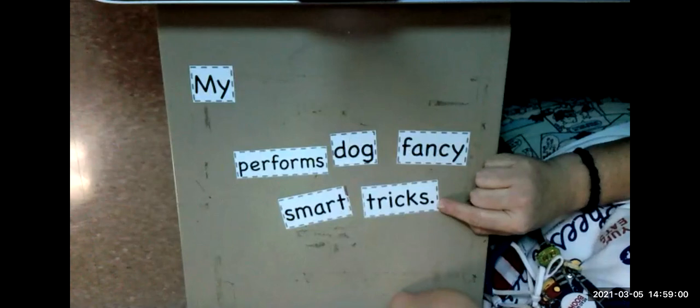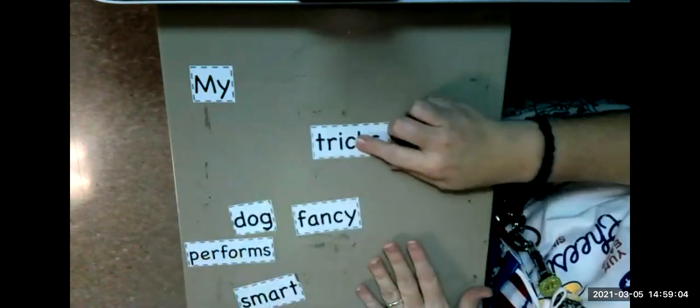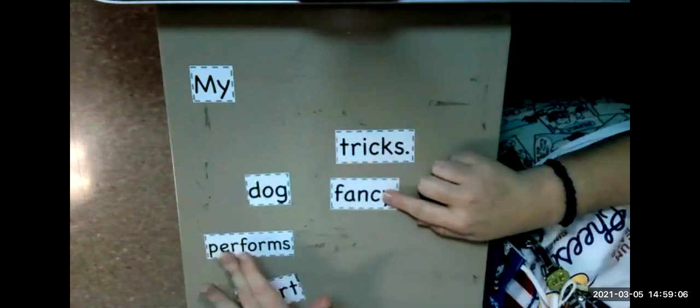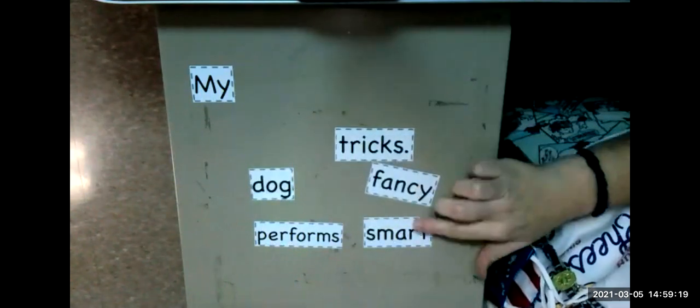We know that punctuation ends our sentence. So I know that tricks is going to be the last word. So now I have dog, fancy, performs, and smart. Should it be my dog, my fancy, my smart, or my performs? Which one do you think it should be?